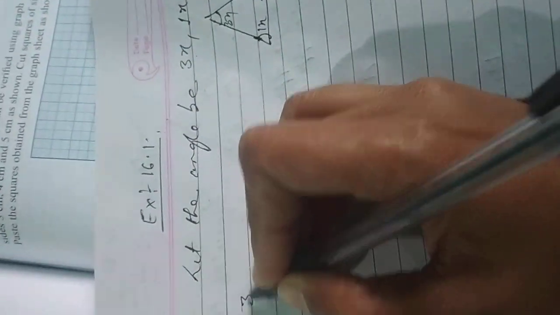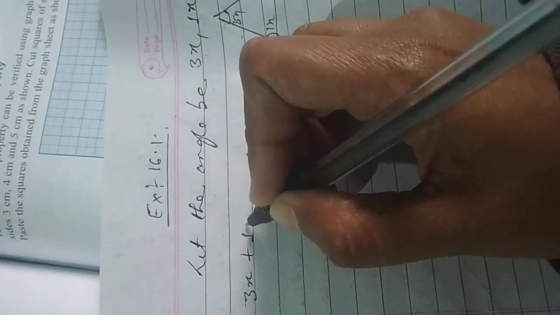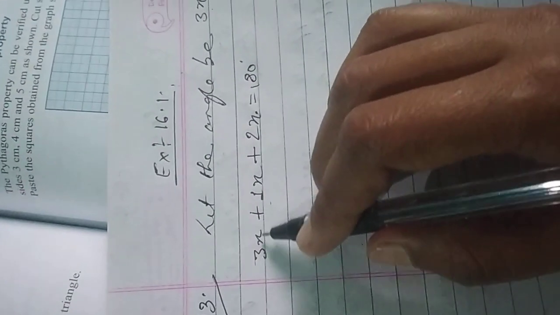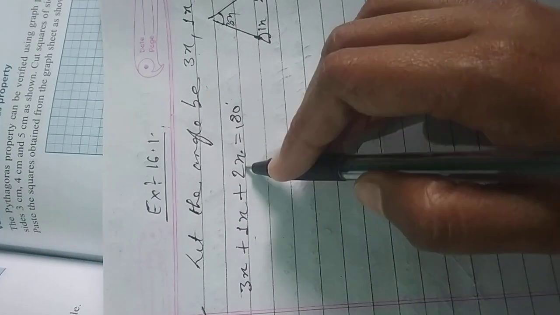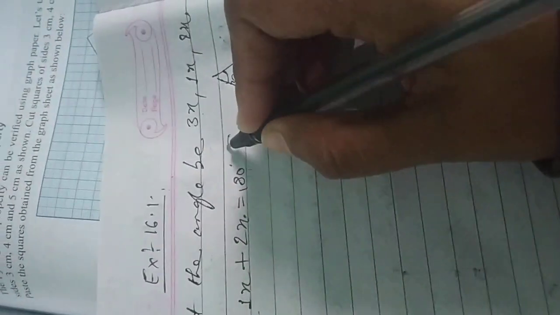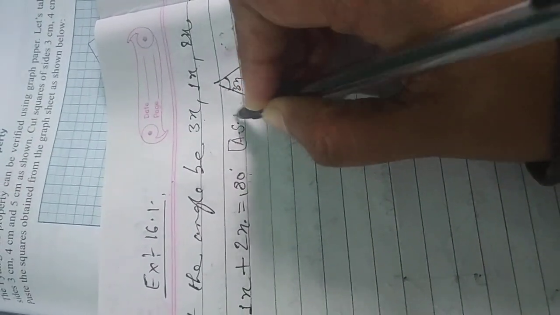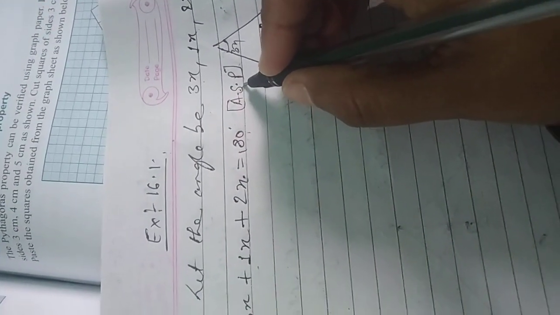So we know the angle sum property of a triangle. So sum of three angles of a triangle is equal to what? 180 degrees. So we have let all these three angles like this. So we have added this. Sum of these three angles will be equal to 180 degrees. Reason is angle sum property. You have to give the reason.